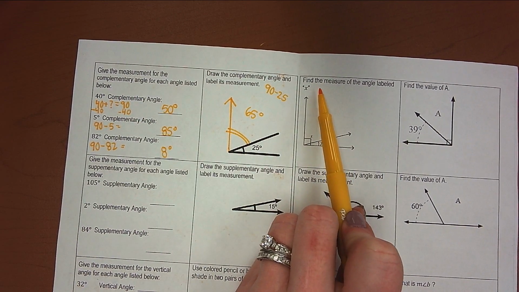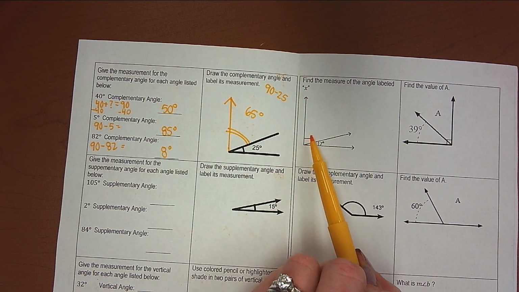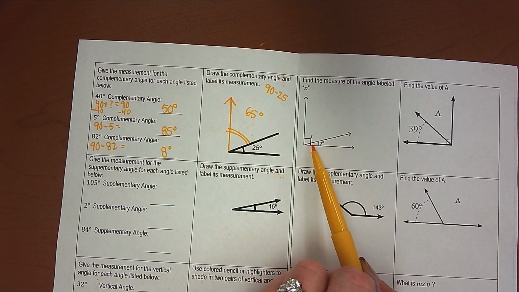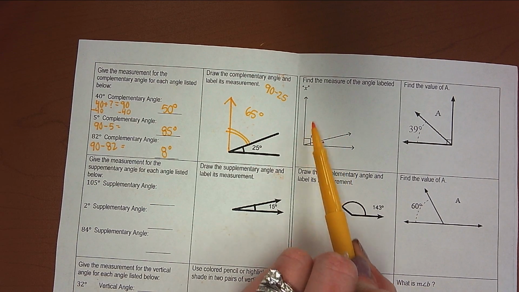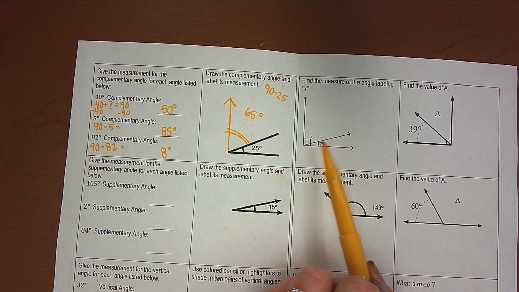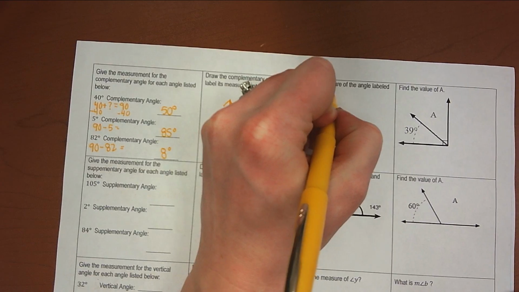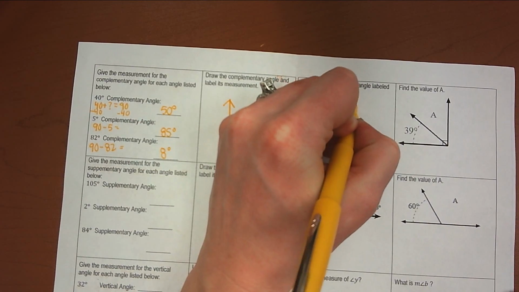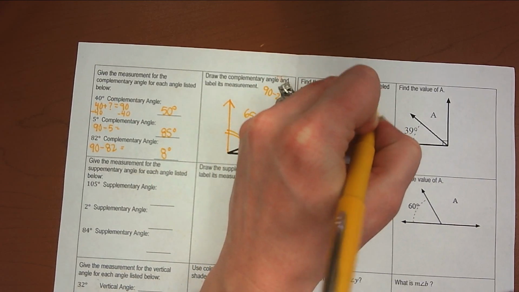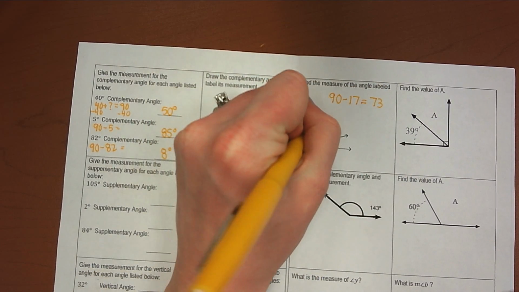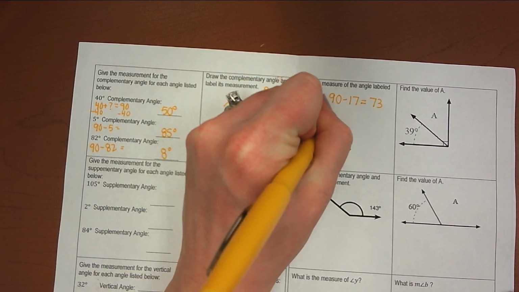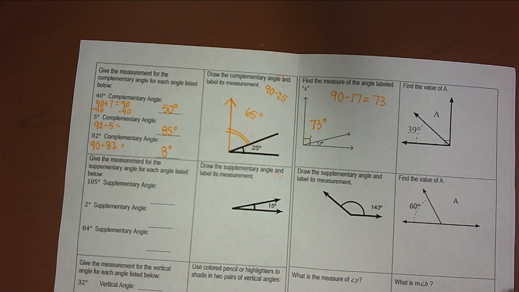The next one says find the measure of the angle labeled x. So they've given us the adjacent angle is 17. Together, these two lines create a right angle, so we know that they're complementary. So to find the missing angle measure, we say 90 minus 17 is equal to 73. So x is equal to 73 degrees.